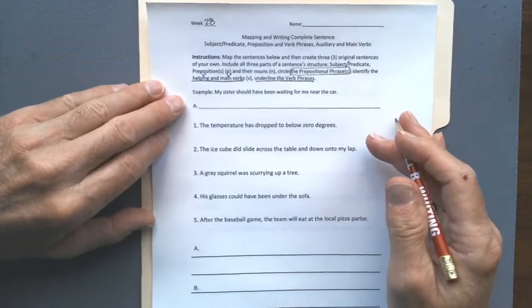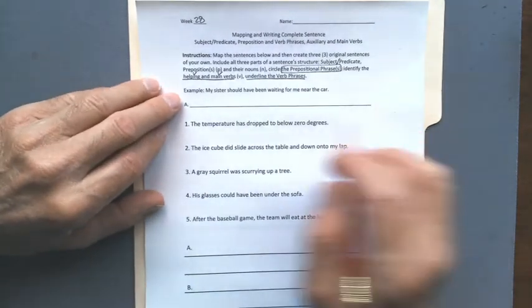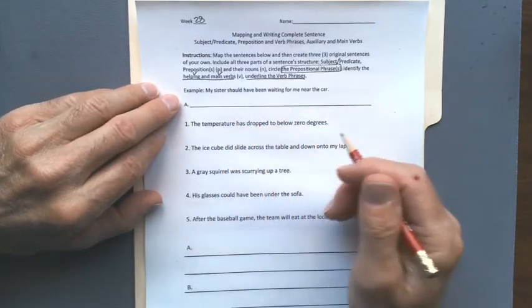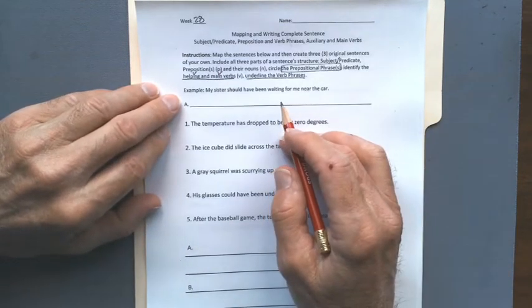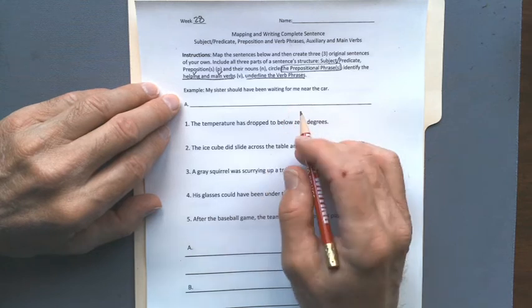So let's go ahead and look at this first example. My sister should have been waiting for me near the car. So you go to Walmart, you go to the car, and your sister said she'll wait for you there, but she's not there. So she should have been waiting there, but she wasn't.